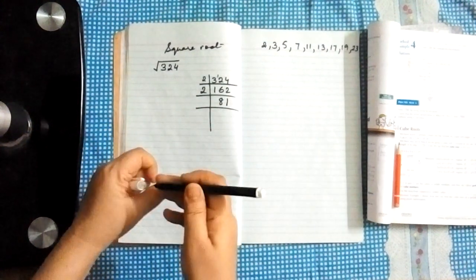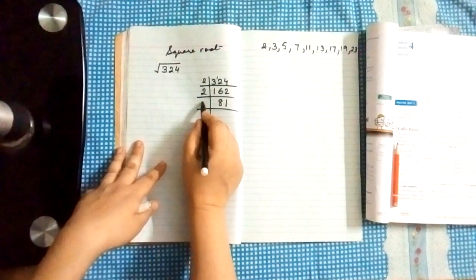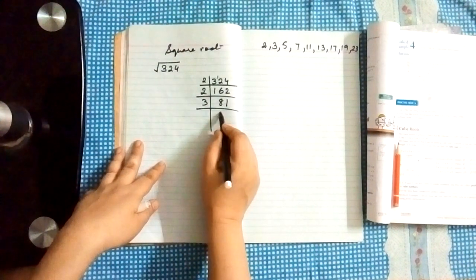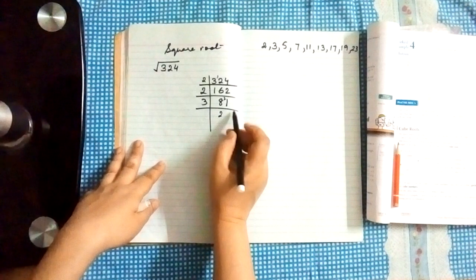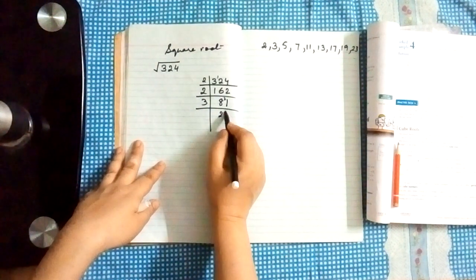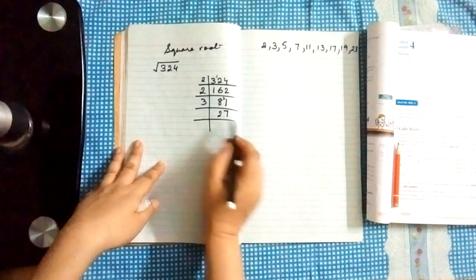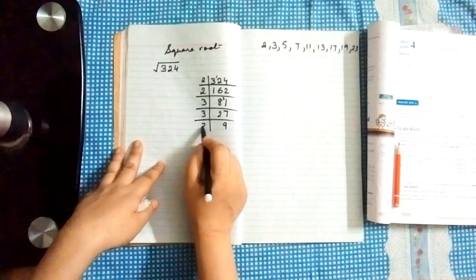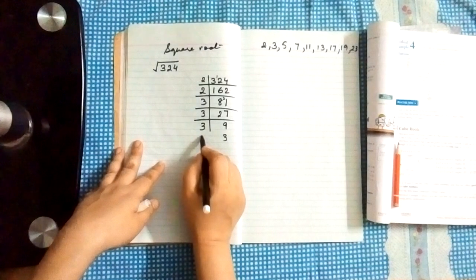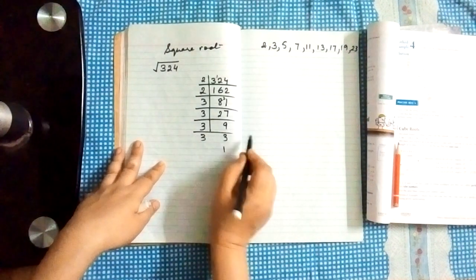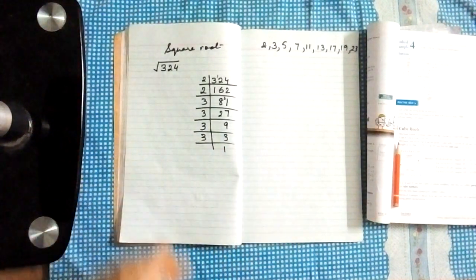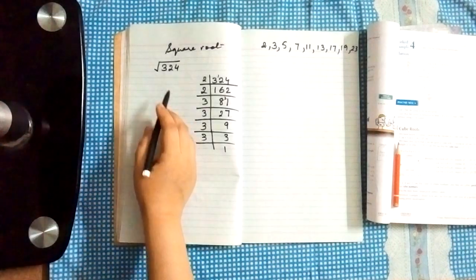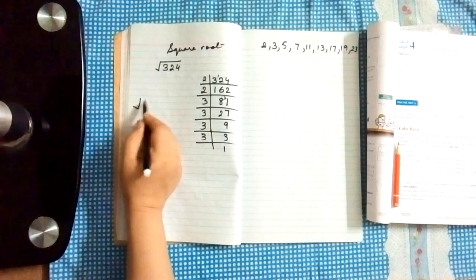Now 81 is divisible by 3, so 3 twos are 6, 2 here, 3 sevens are 21. Next 27 comes in the table of 3, 3 nines are 27, next 3 threes are 9, 3 ones are 3.